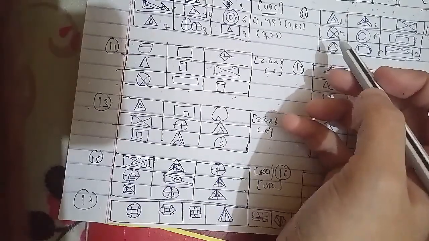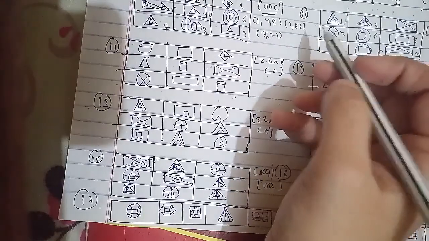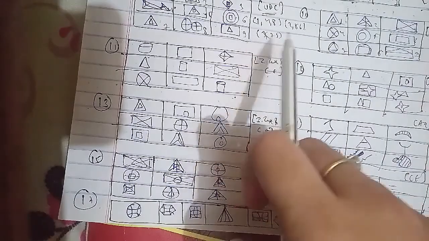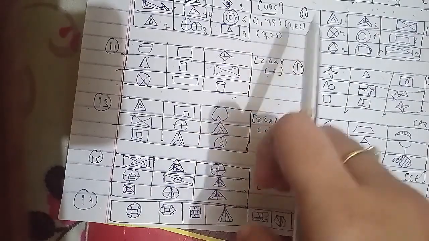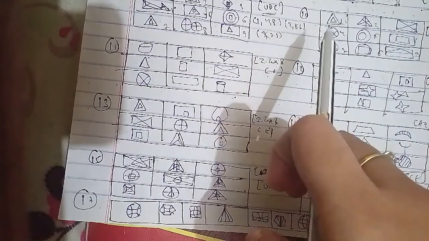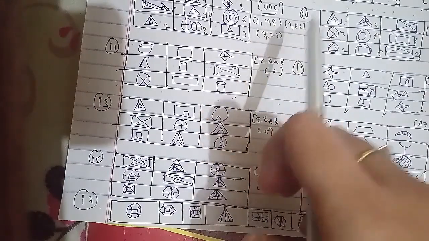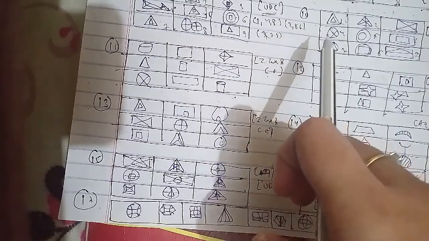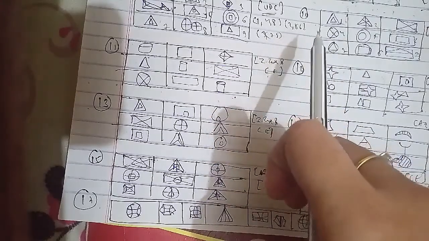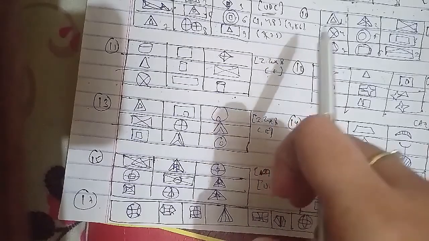The options are: A is 1, 2, 3; 4, 5, 8; 6, 7, 9. B is 1, 5, 6; 2, 3, 4; 7, 8, 9. C option is 1, 3, 5; 2, 4, 8; and 6, 7, 9, and the D option is 1, 4, 7; 2, 5, 8; 3, 6, 9. As I told you, this has been asked in the assistant grade question paper, and that is also important here.